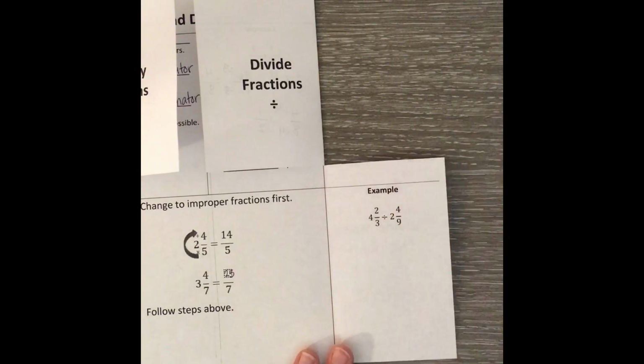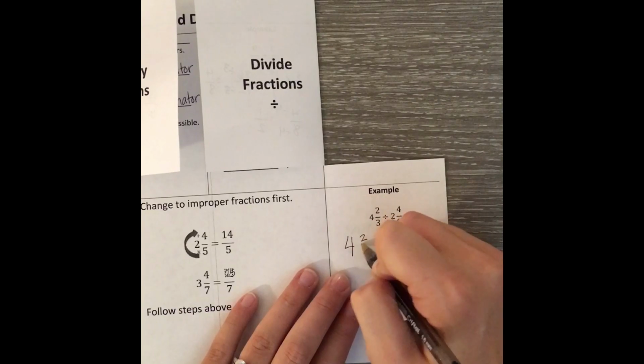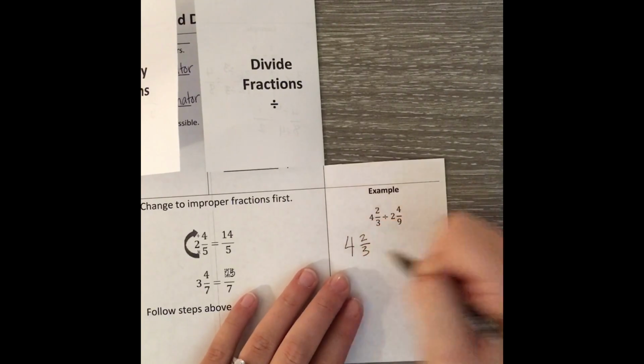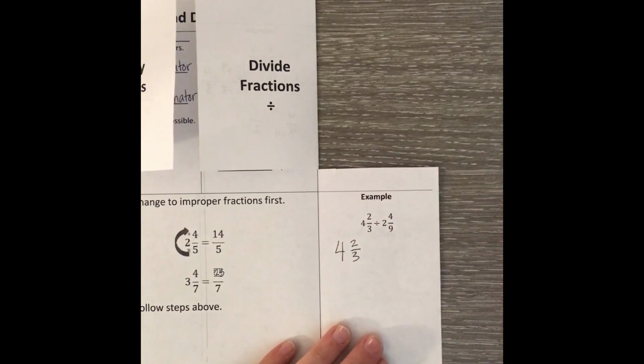All right, and let's move on to dividing. So we're using the same fractions, actually no, we're not using the same fractions, but we're using the same idea. We're gonna popcorn this.